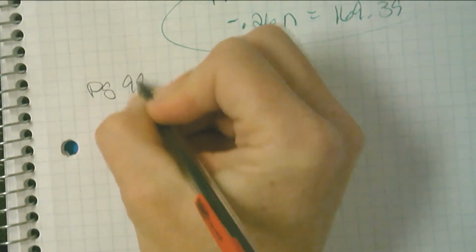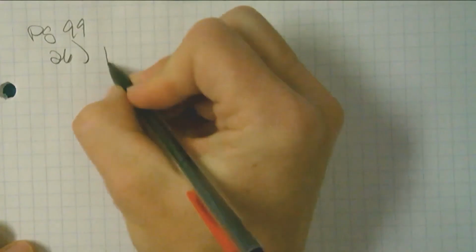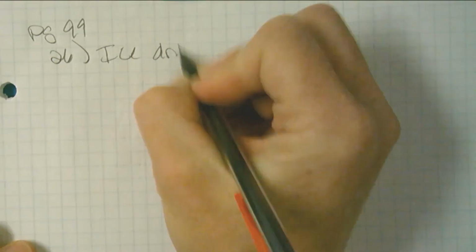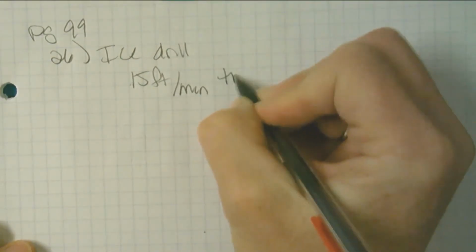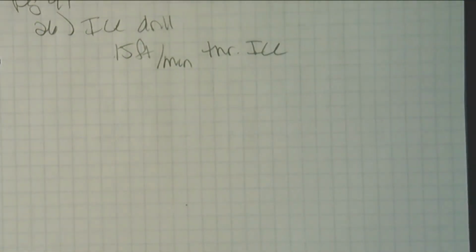Okay, so if I take a look at page 99, number 26. It says a type of thermal ice drill can drill through ice at a rate of 15 feet per minute. So we have an ice drill, 15 feet per minute through ice. You guys, when you're writing your givens down, just bullet point it like I am.